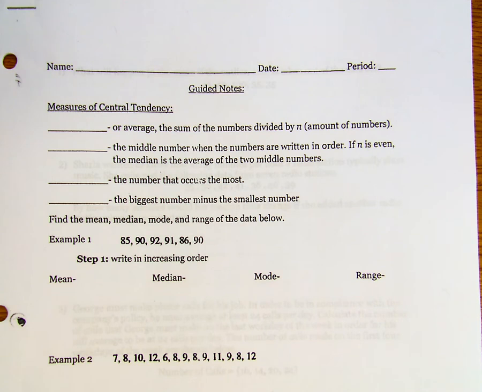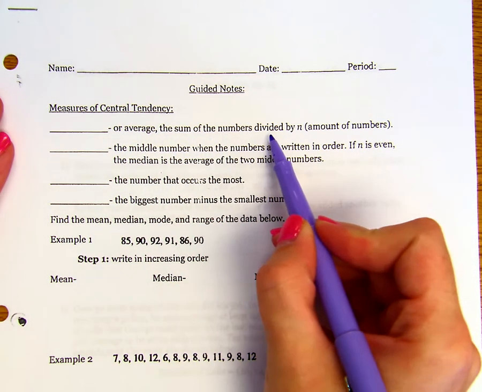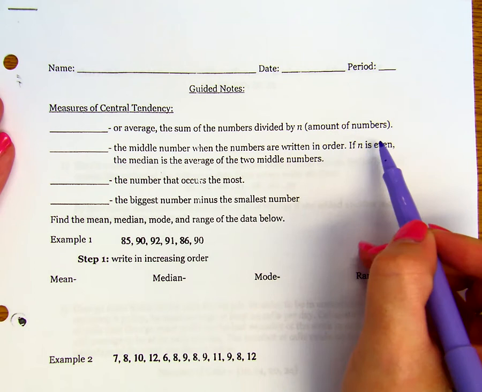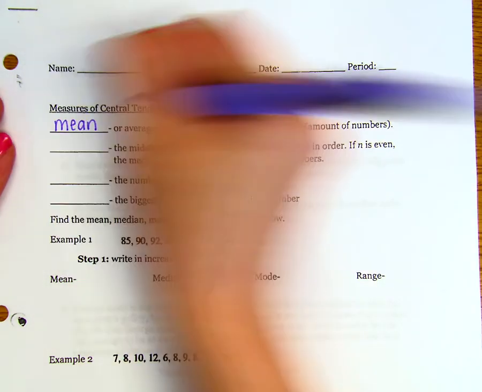You want to make sure that you know the words measures of central tendency and that it means these four things. These are the four things you're going to be finding, or these are the four things they're talking about when they're talking about measures of central tendency. The first one is the average, which is the sum of the numbers divided by n, which is the total amount of numbers. That is the mean. The mean is known as the average.